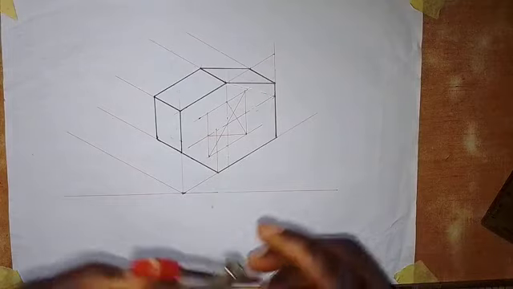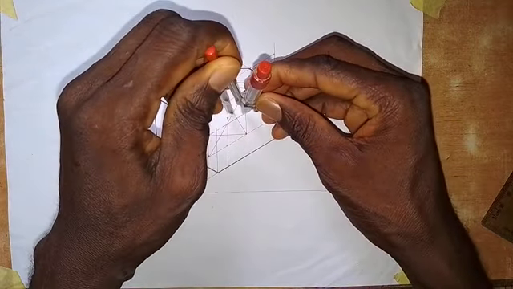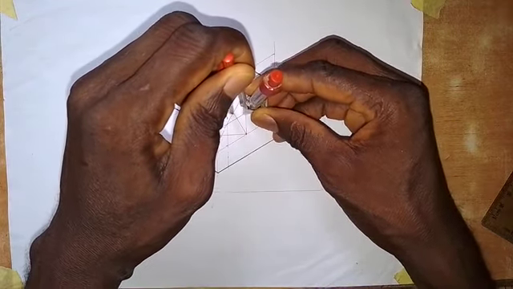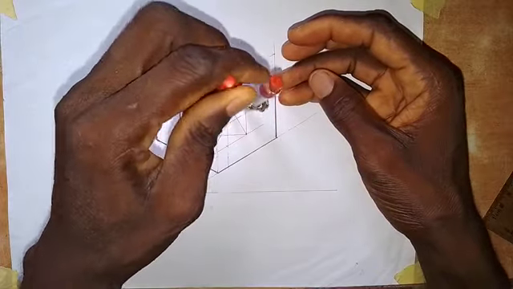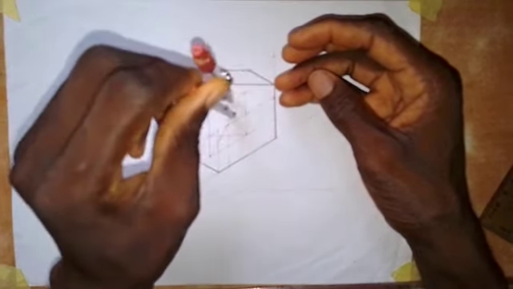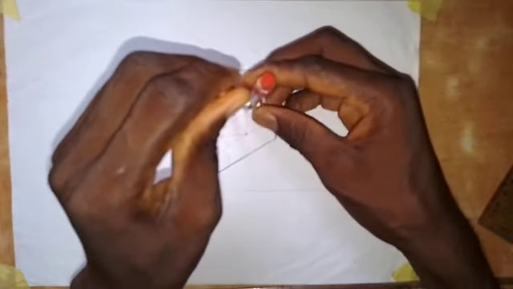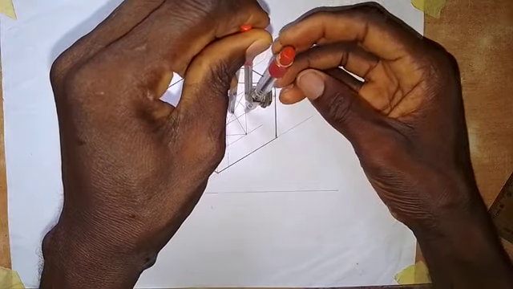So I will take my compass, setting it at this point, and I will extend to this point here. Okay, then I will draw an arc from here. So when you are drawing an isometric circle, you need a very strong compass.